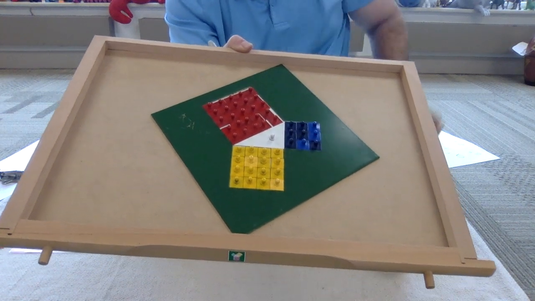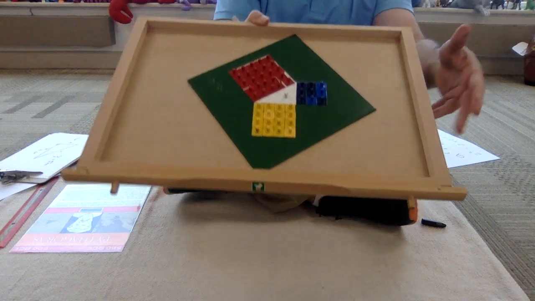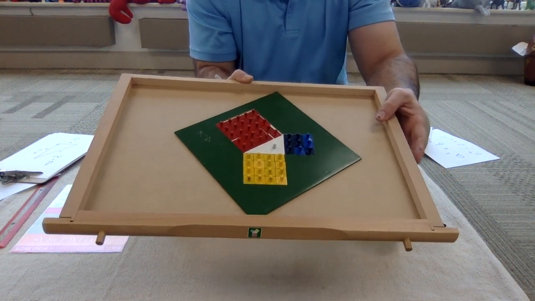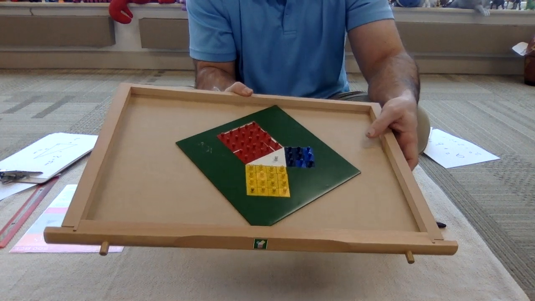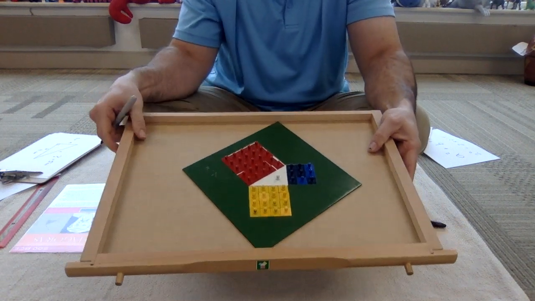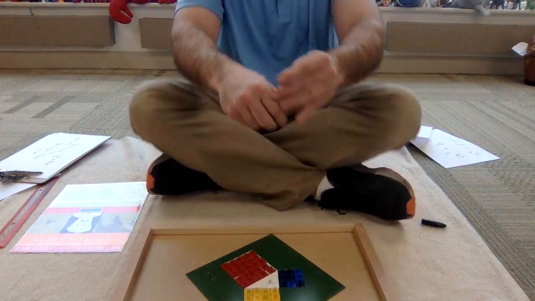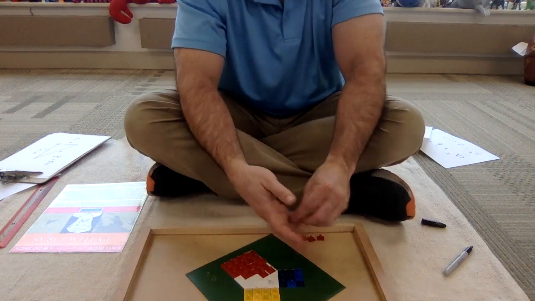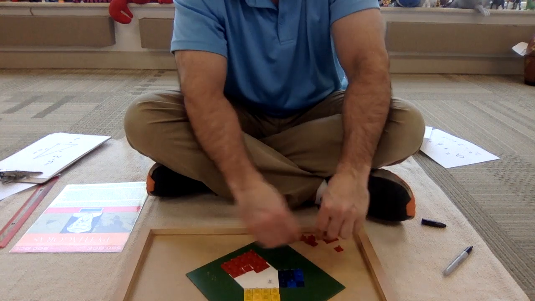Okay, well, let's show you how that actually works. So I'm going to take out the reds and I'm going to replace them with the yellows and the blues to show you that, in fact, this is the Pythagorean theorem at work. Taking out my reds.